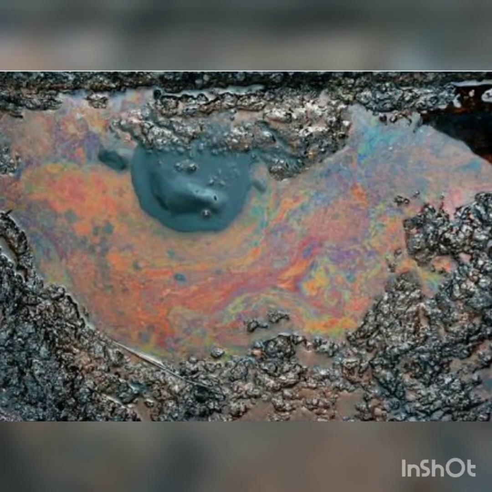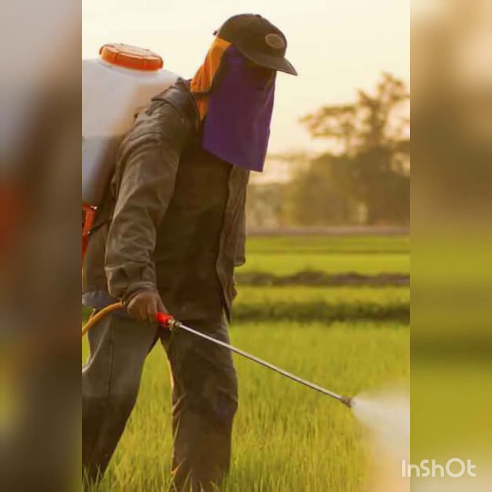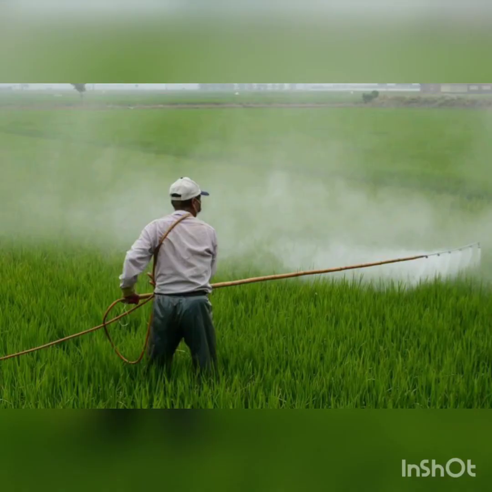Third, improper disposal or leakage of harmful chemicals in industrial areas. Fourth, abandonment of open mines and construction sites. And the last one, excessive use of fertilizers, pesticides, and insecticides in farming.